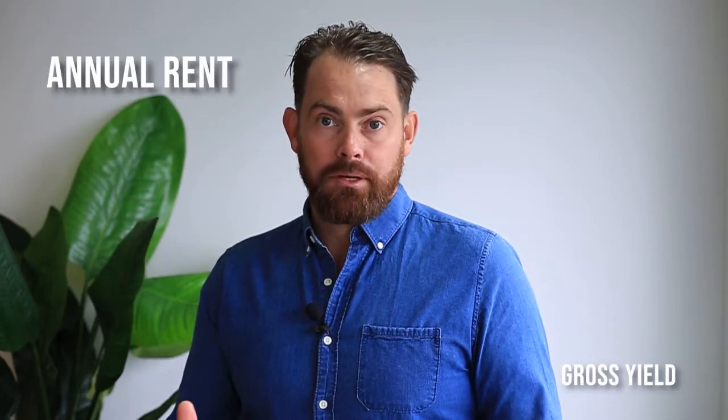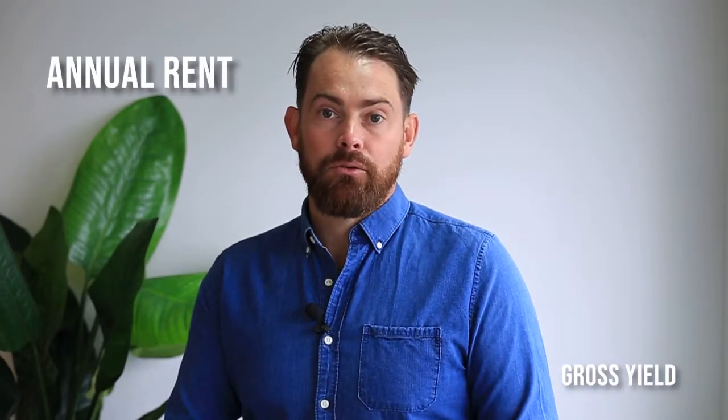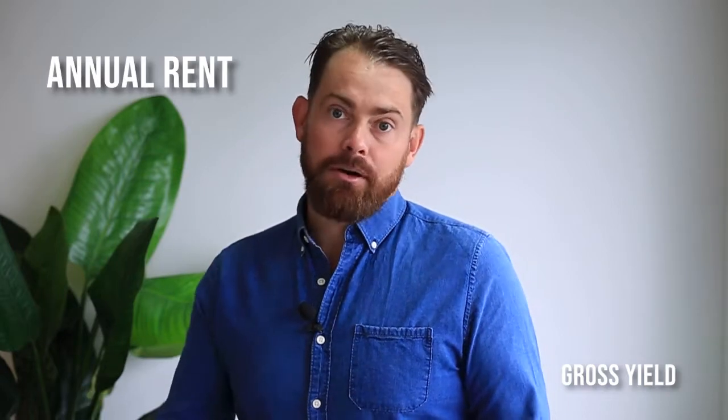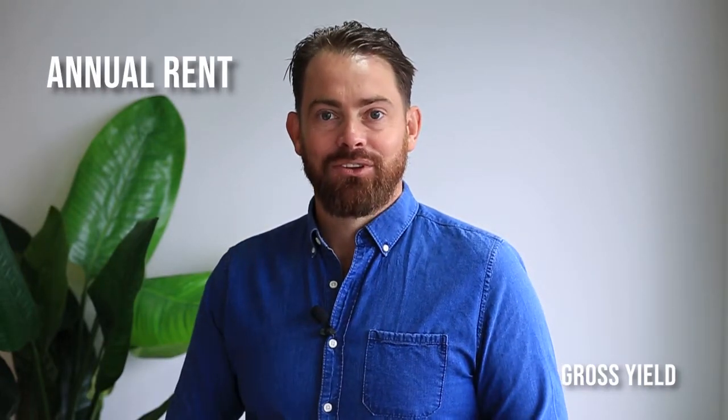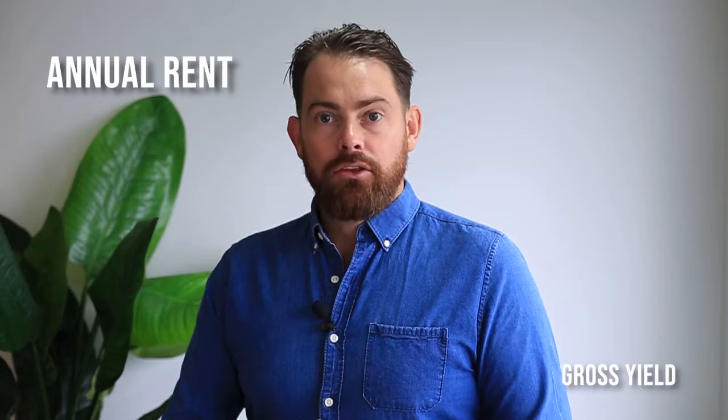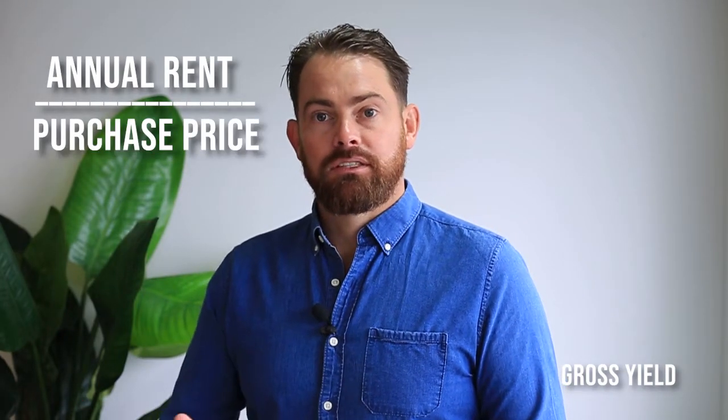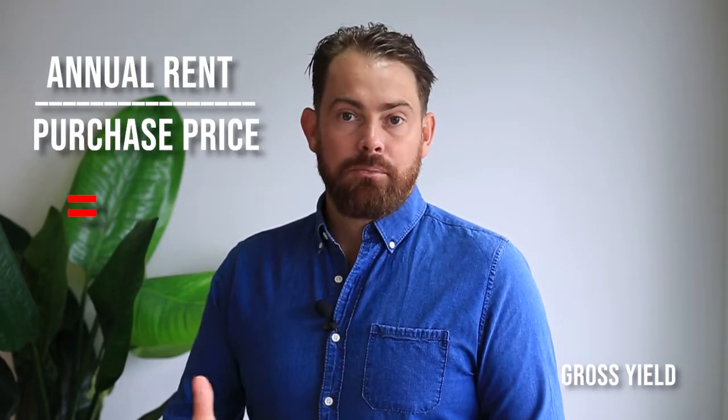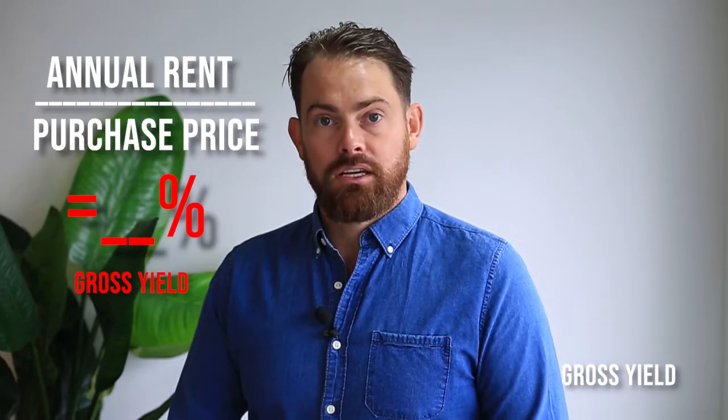So gross yield, you would take your annual rent of a property. So, if you're getting $300 per week rent on a property, you would multiply that by 52, obviously, to get your annual rent. You will then take your annual rent and divide that by the purchase price. That calculation is going to give you a percentage, which is going to be your gross yield.